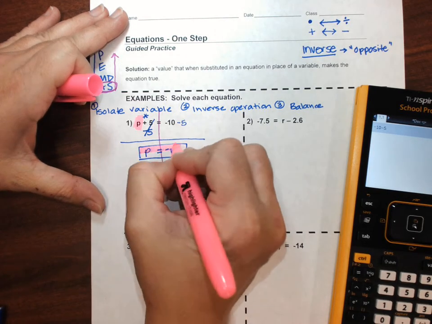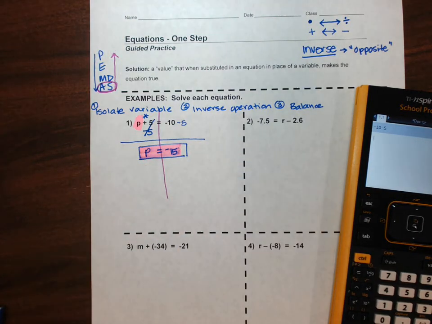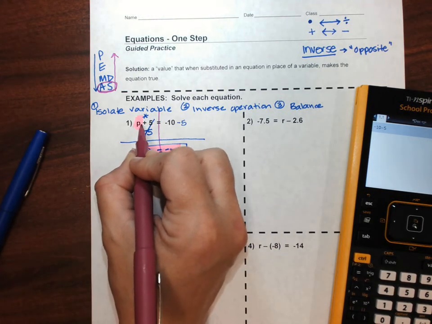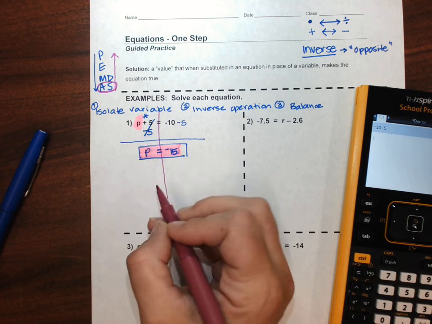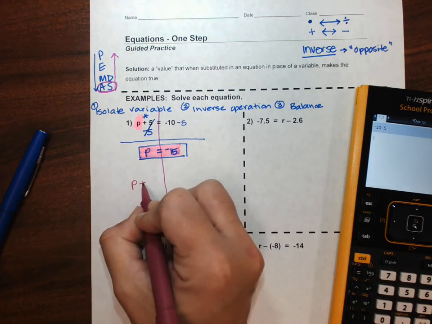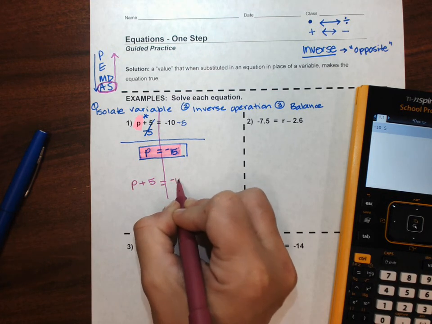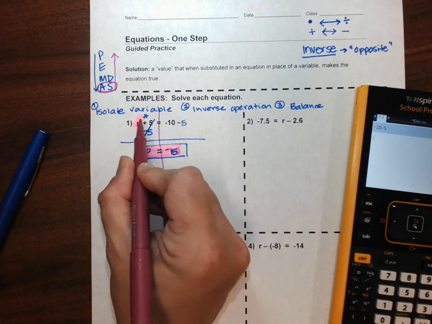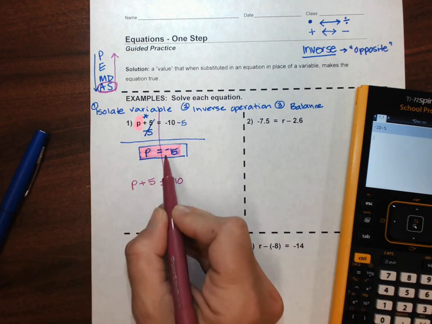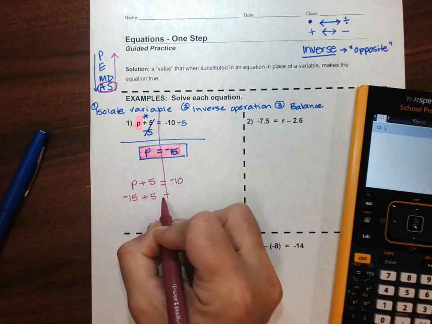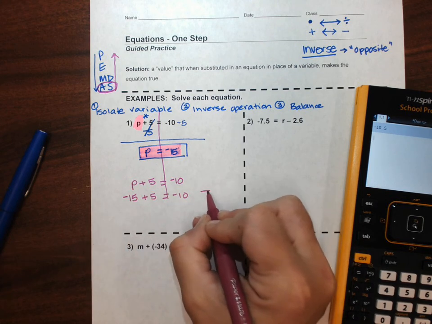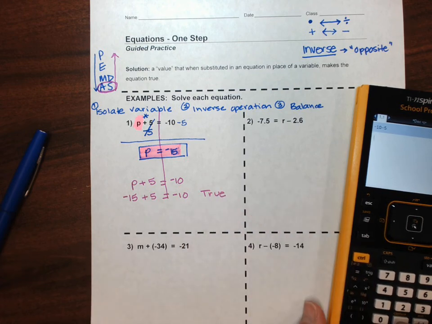Now here's how I check myself. How do I know if I'm right? So this P, what did we solve and say P was? We said it was negative 15. So I'm going to rewrite the original problem. For P, I'm going to plug in negative 15 plus 5 equals negative 10. So is this a true statement?